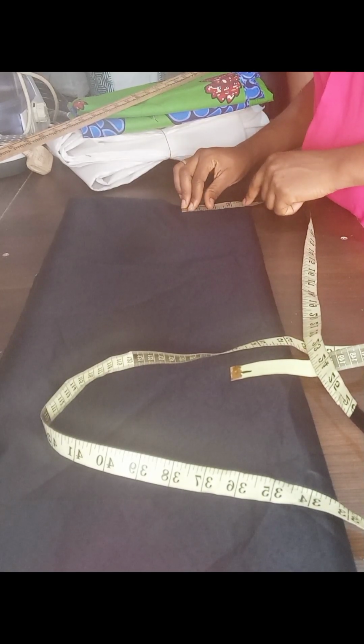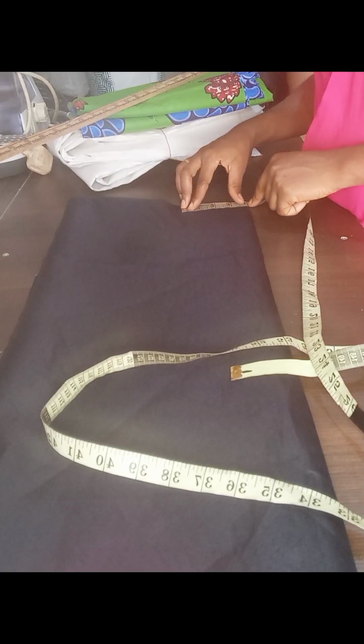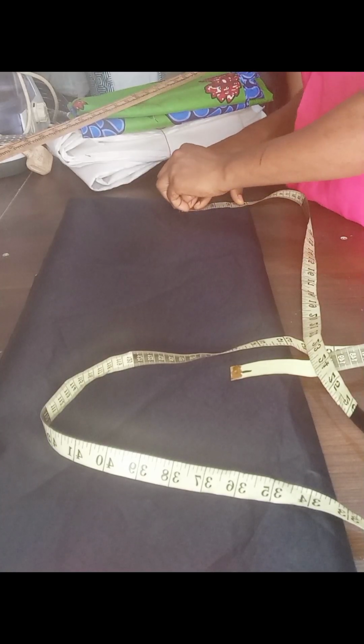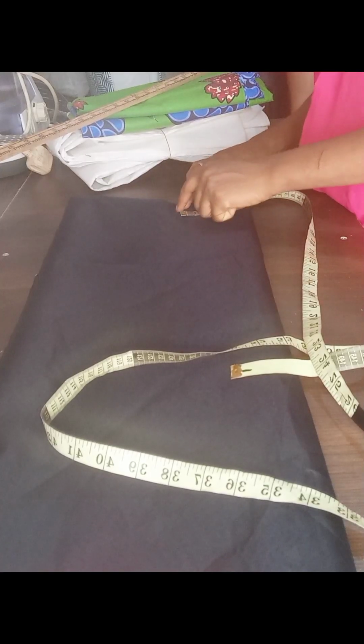If yours is 4, you mark 2. If it's on fold, you mark 2, then add your sewing allowance to it. Mine is 1.5 plus 1 inch sewing allowance, in total is 2.5.